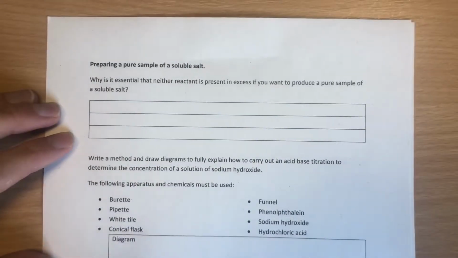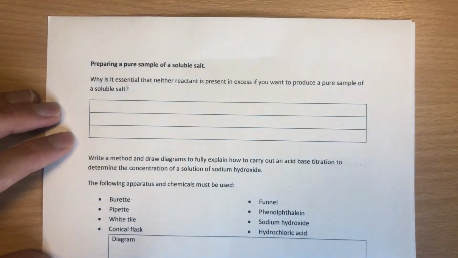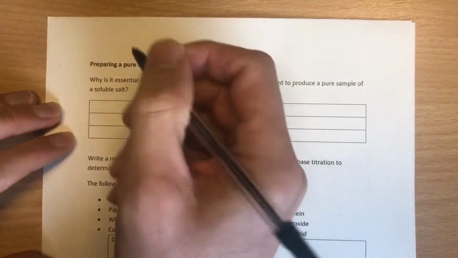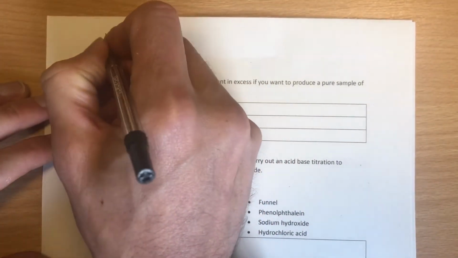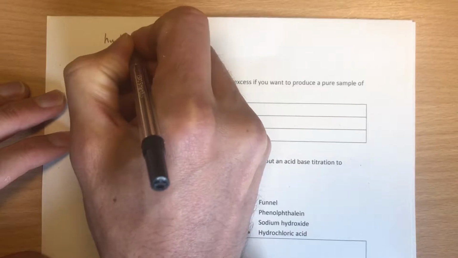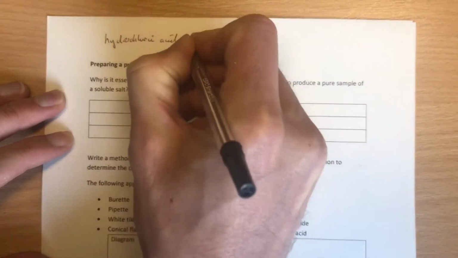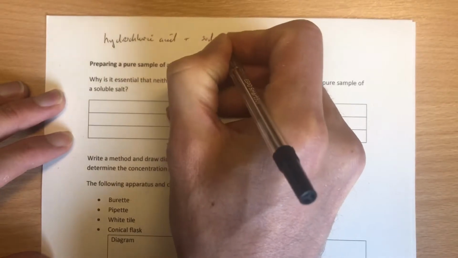In this video, we're going to look at how to do titration between an acid and an alkali. If you think back to year 10, we looked at neutralization and we looked at hydrochloric acid. It's a very simple neutralization. Hydrochloric acid, HCl is its formula, reacting with an alkali, sodium hydroxide, a very common alkali.